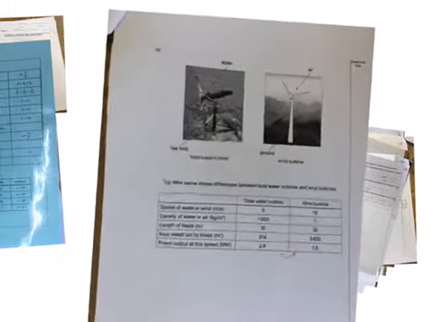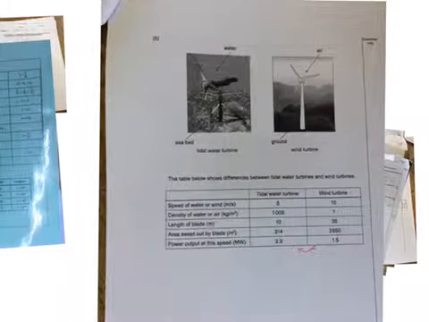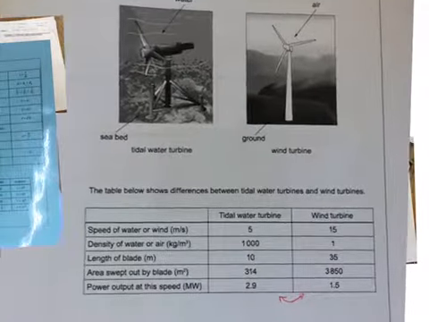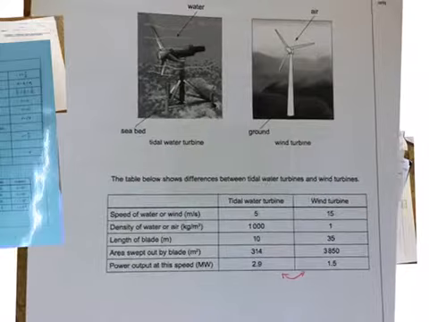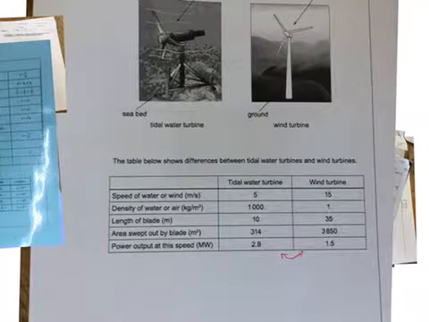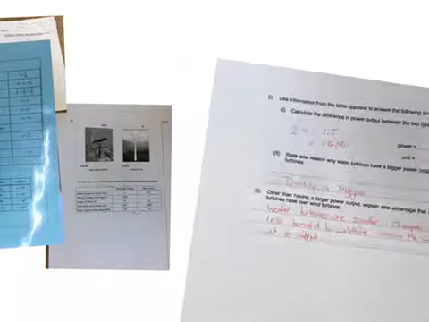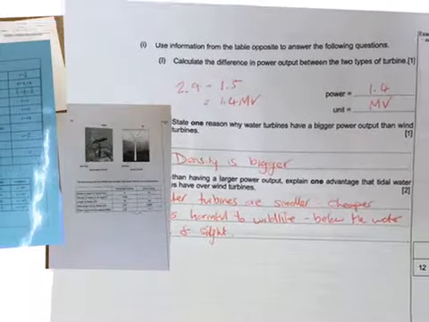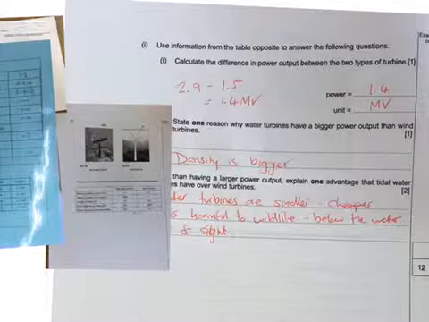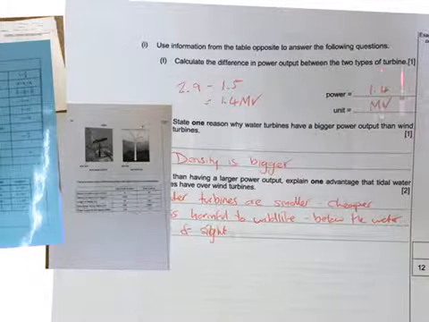I think this is the next question. Actually, I just had a look. It's part of the same question. So you've got a wind turbine and a tidal water turbine. There's no question on this page, so the questions come in this. Calculate the difference in power output between the two types of turbines.